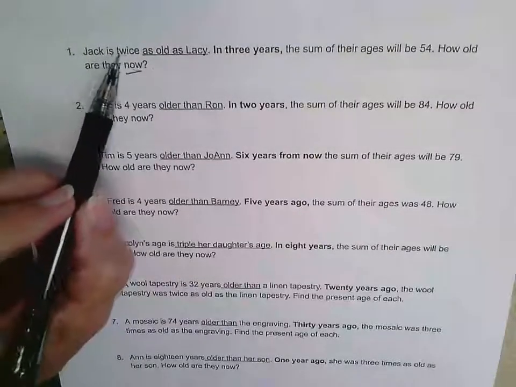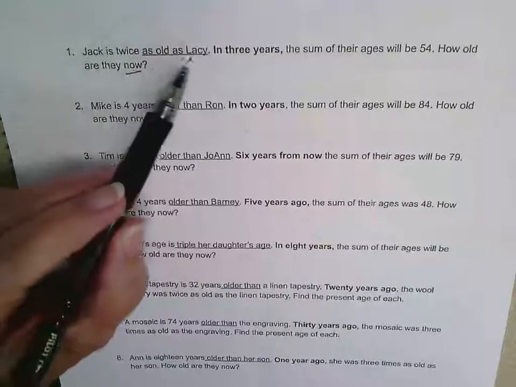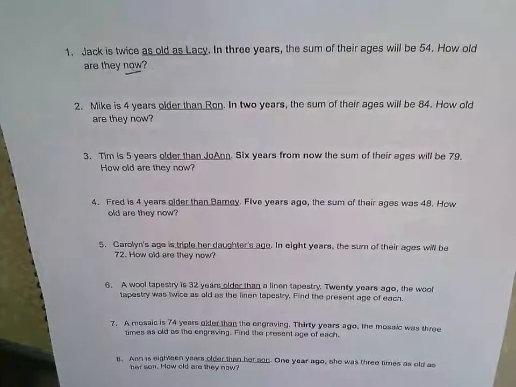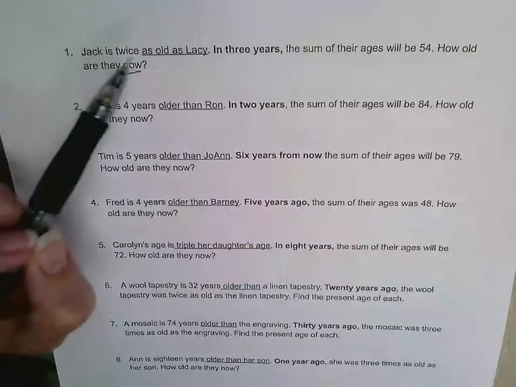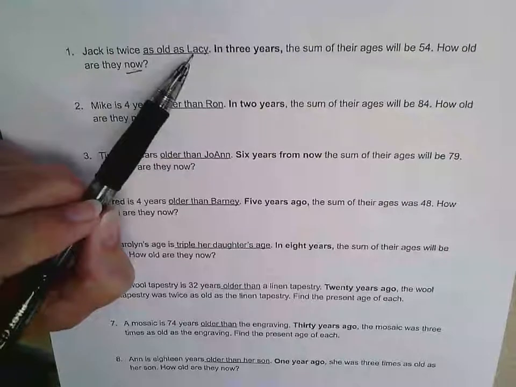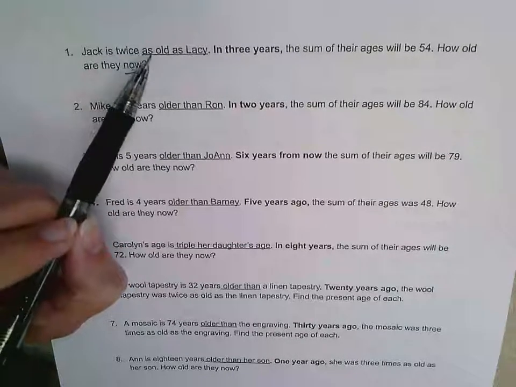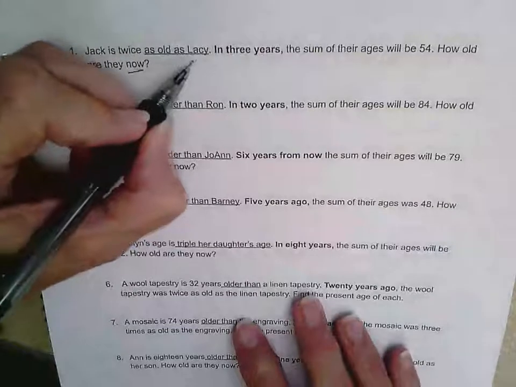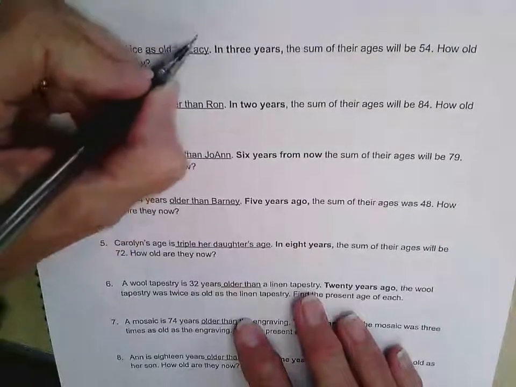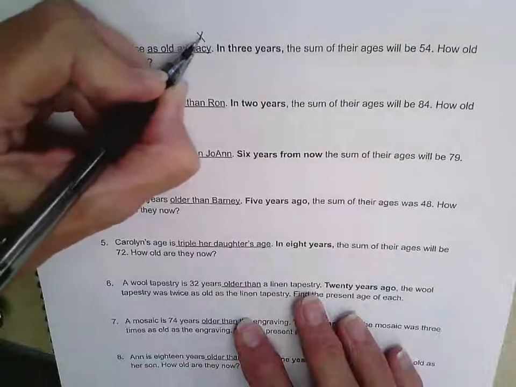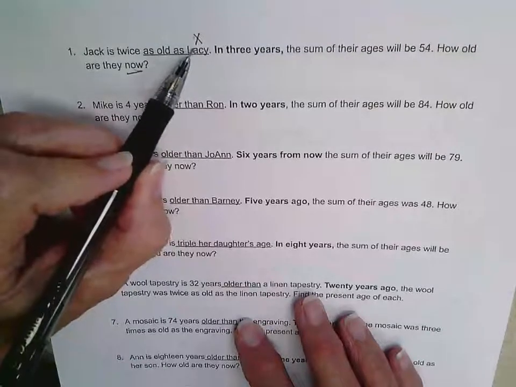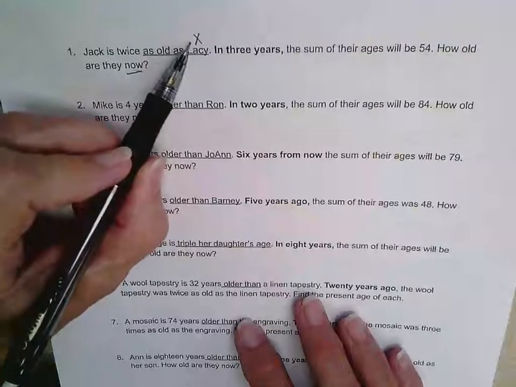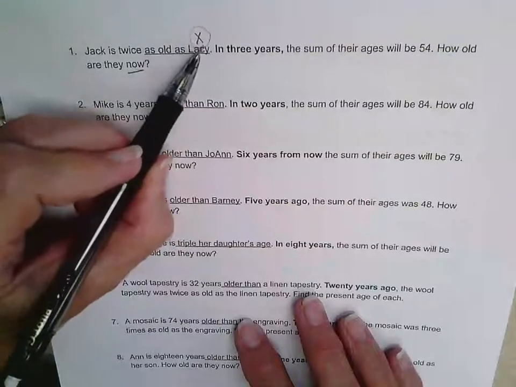So in this particular case, we have to figure out which person is older and which person is younger. And we want to associate a variable with the younger person. The younger person is mentioned after these words. Jack is twice as old as Lacey. So when we're assigning a variable, I'm just going to use X, the standard one. We're going to work in terms of X. In other words, we don't want two variables in our equation. We only want one, and we want that variable to be X.